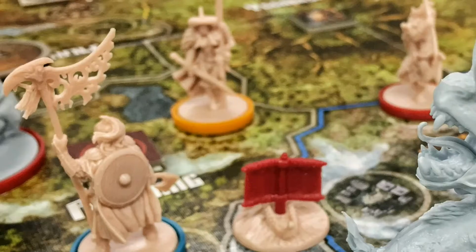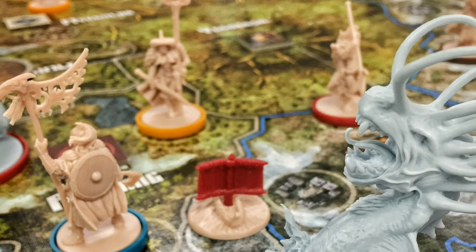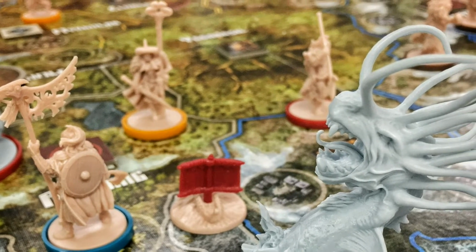Or, if you're playing a Viking-themed game like Blood Rage, you can listen to Norwegian metal bands. Okay, that's not exactly music at that era, but I know designer Eric Lang would approve.